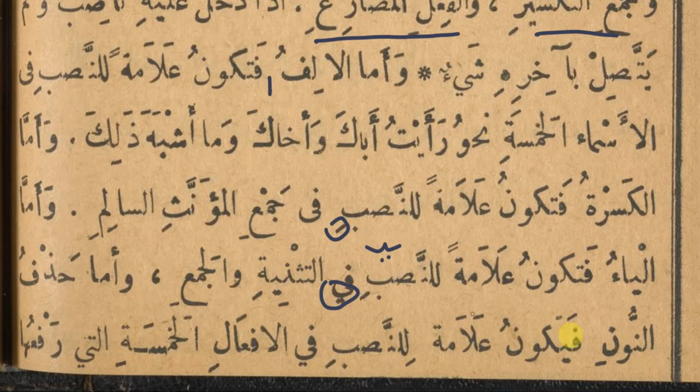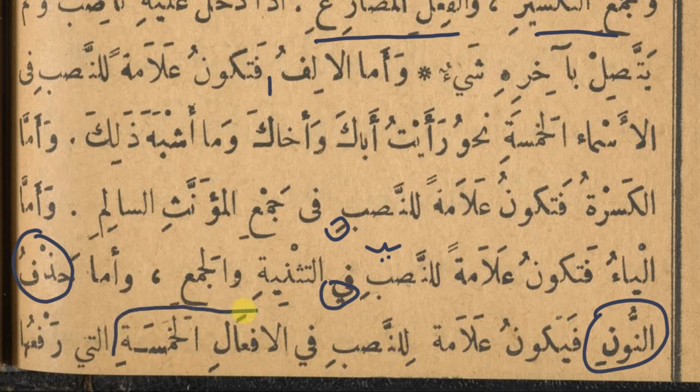وأما حذف النون, this here is the omission of the noon. This is what we will talk about today. The omission of the noon is used as a mark to indicate that state. فيكون علامة للنصب في الأفعال الخمسة. Today we will see these 5 verbs. That's what they call them, the 5 verbs. In other books they call them الأمثلة الخمسة, the 5 examples. We will see what these are.